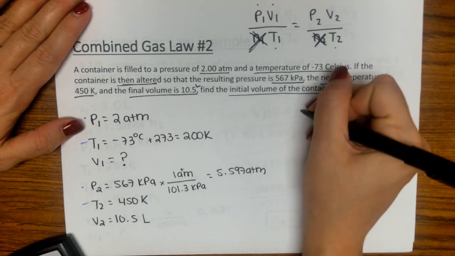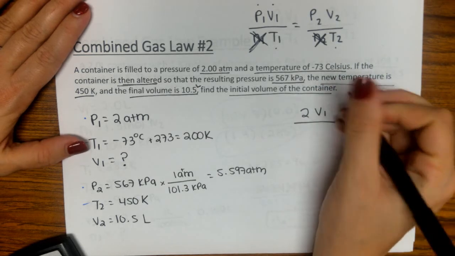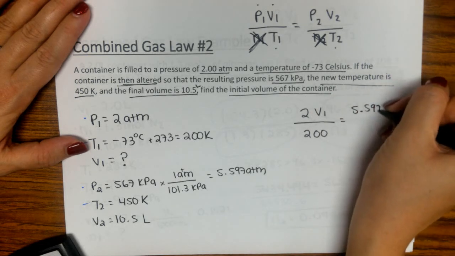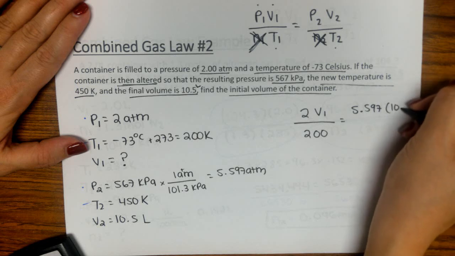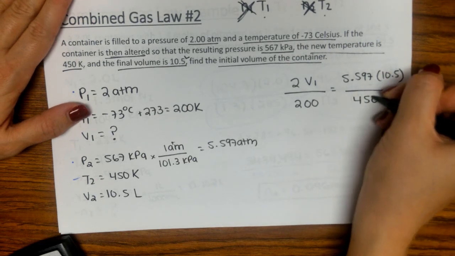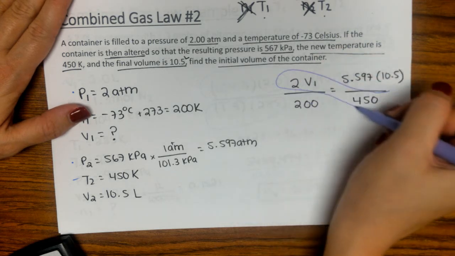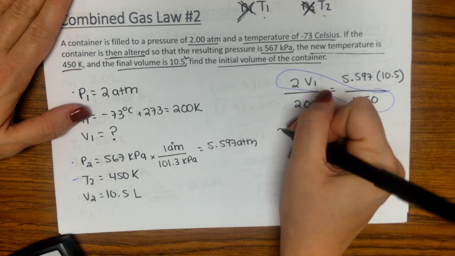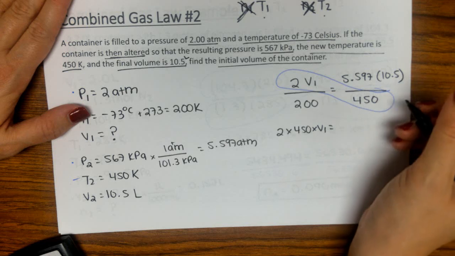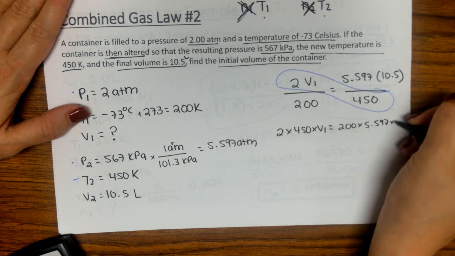Let's plug this into the equation. 2 times, I don't know what V1 is, over my T1, 200, equals pressure 2, 5.597, times my volume 2, 10.5, over my temperature 2, 450. And again, you can solve this algebraically however you want. I'm going to cross multiply. So multiply those, that's 2 times 450 times V1 equals, cross multiply the other side, 200 times 5.597 times 10.5.